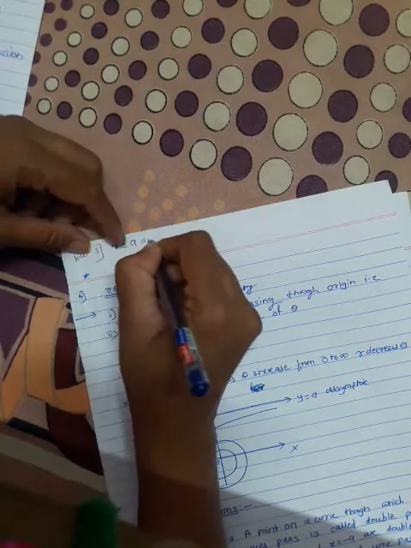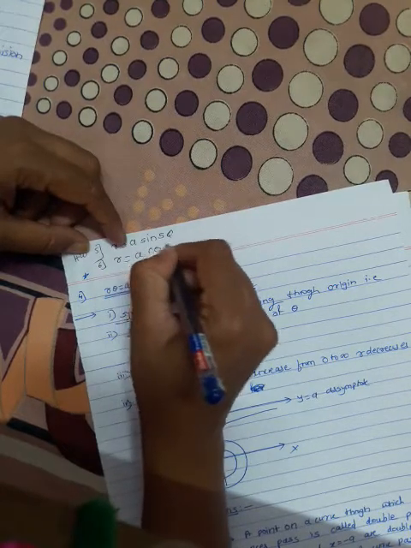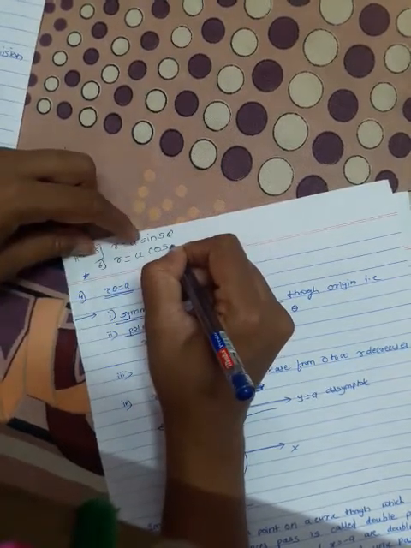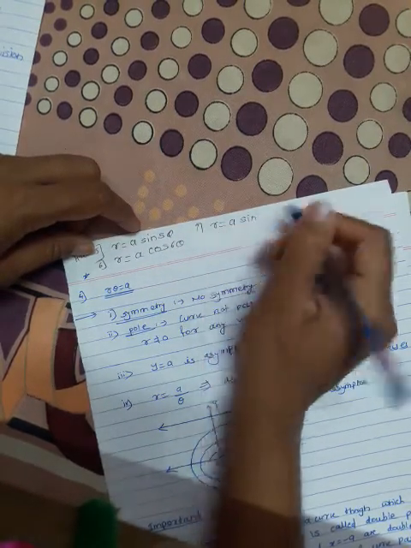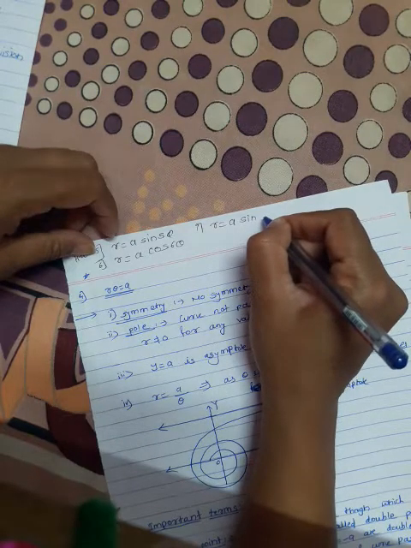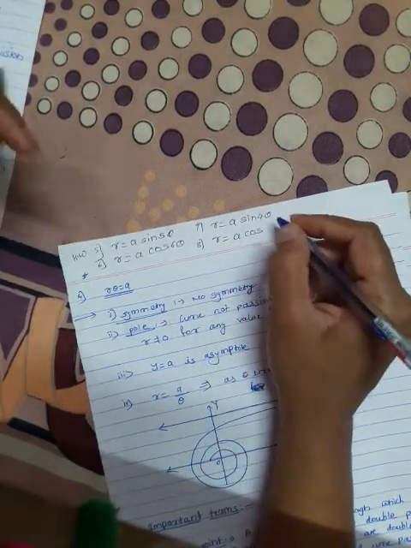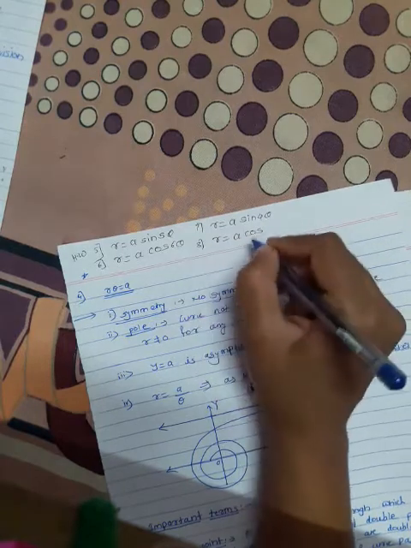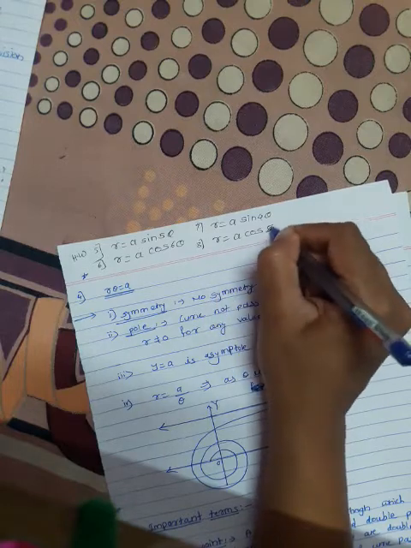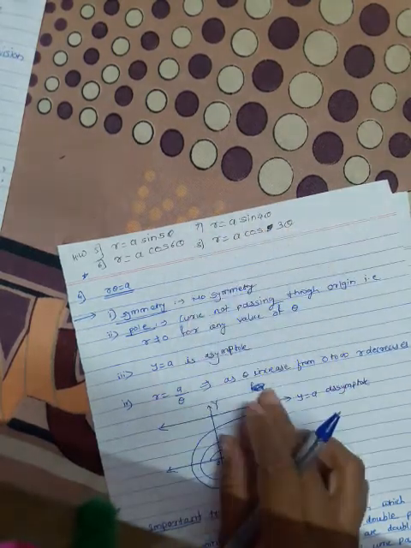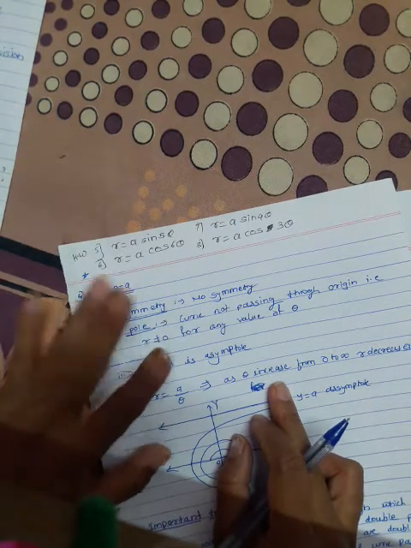R is equal to a sin 5 theta. R is equal to a cos 6 theta. R is equal to a sin 4 theta. R is equal to a cos 5 theta. R is equal to a sin 3 theta. Okay, these are some homeworks for you. These are 4 rose curves.